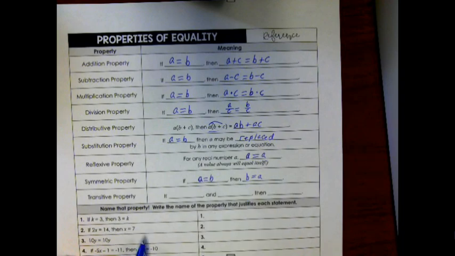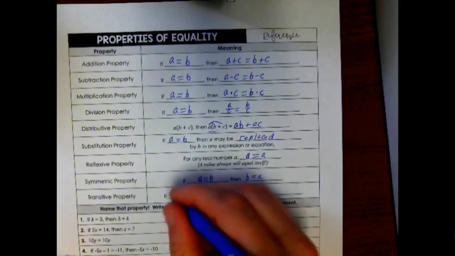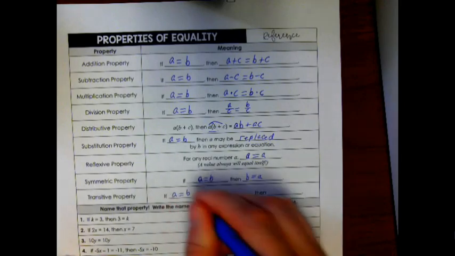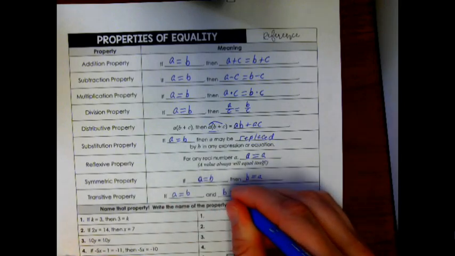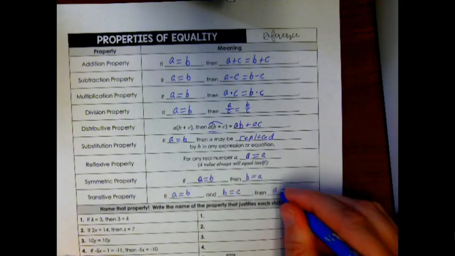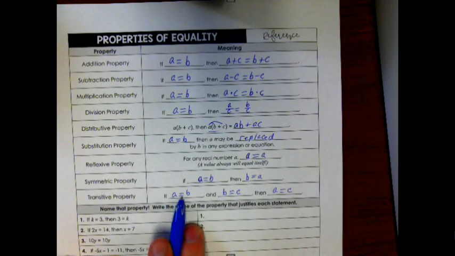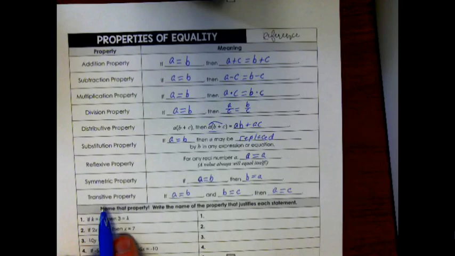And then finally, the transitive property, if A equals B and B equals C, then A equals C. So if these are equal to each other and these are equal to each other, that means that these will be equal to each other. This is kind of an algebraic property version of the law of syllogism.